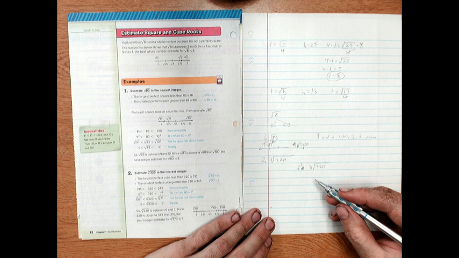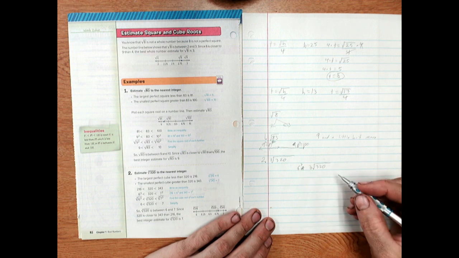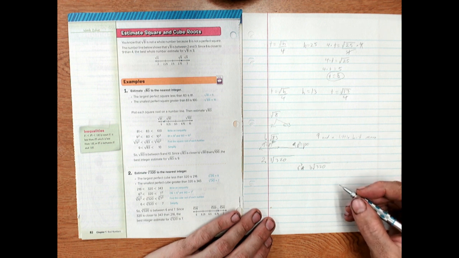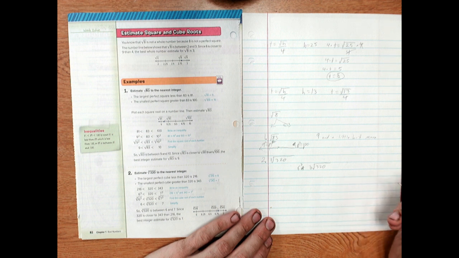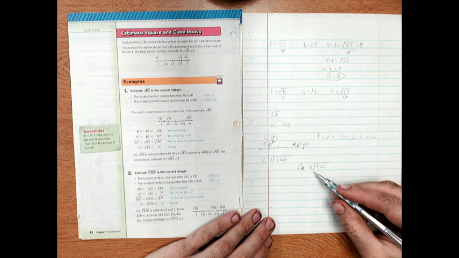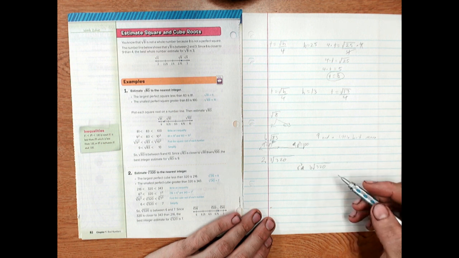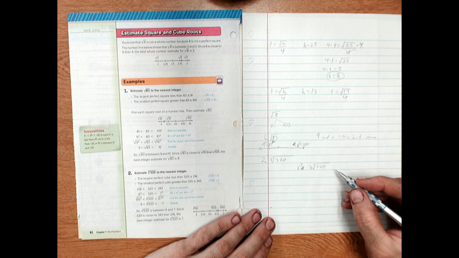We know that it's going to be bigger than 6 cubed, because 6 cubed is 6 times 36, which is basically 6 times 4, which is 240, a little bit less than that.